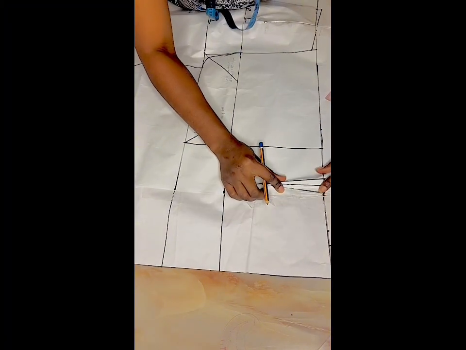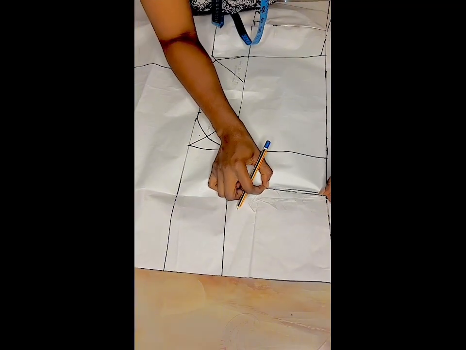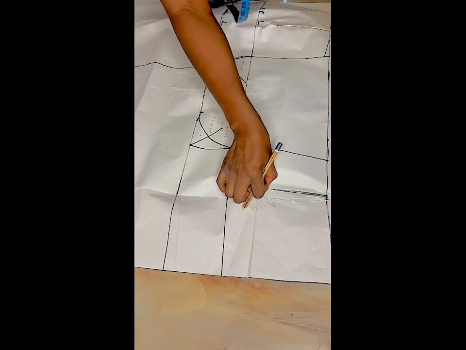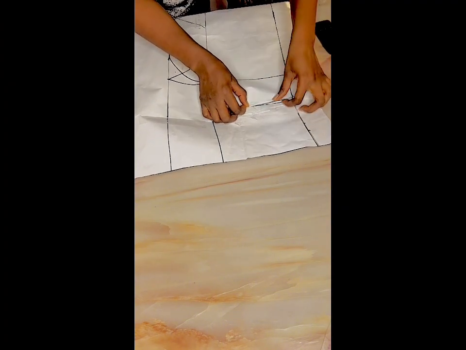So now let's go back to our darts. Let's close our darts, because in this pattern we won't be needing our darts. So just the way we did the front, that's the same thing we'll do on the back. So let's close our back darts, like so.